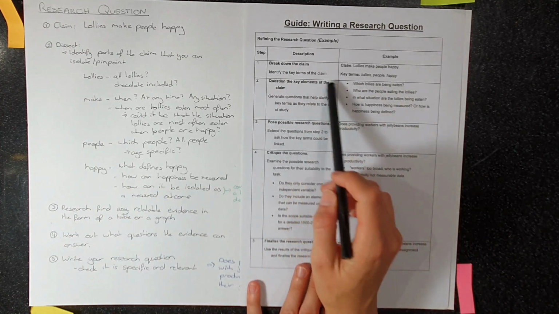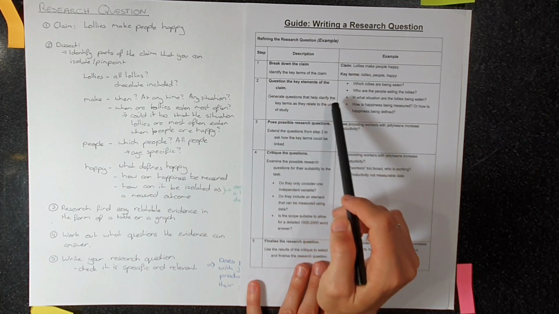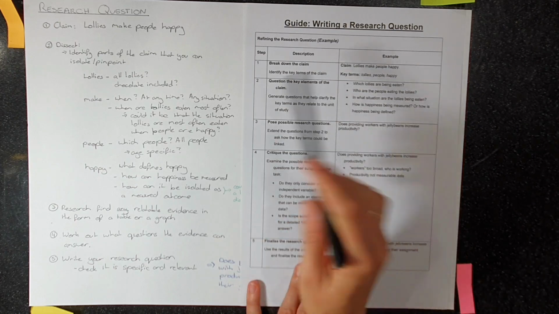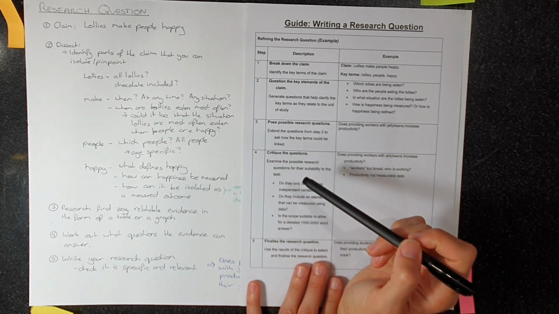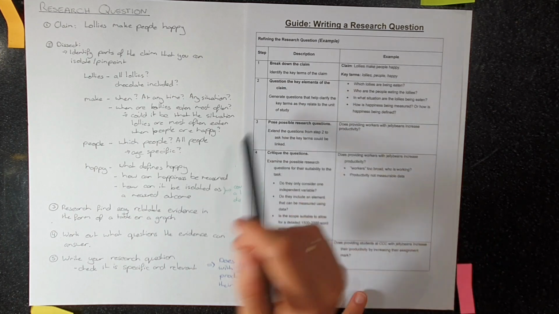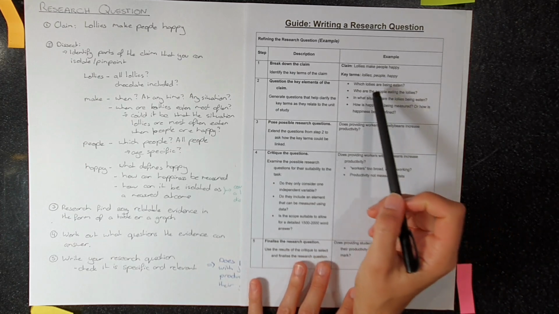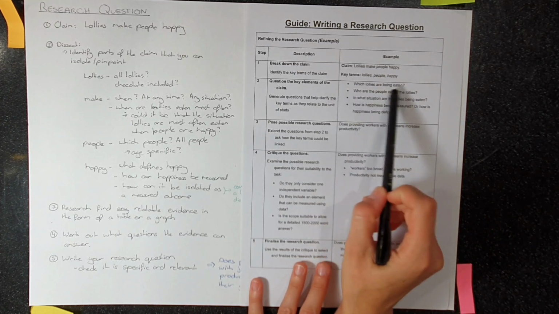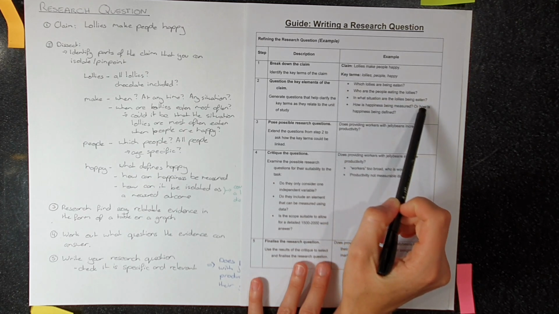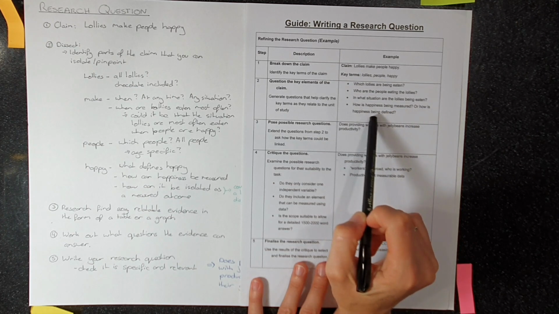Now we need to start questioning these elements in the claim. We're going to generate questions that help us clarify the terms as they relate to our unit of study. You're not doing any study on lollies, but you are doing units of work on evolution and genetics. So let's have a look. Which lollies are being eaten? Who are the people eating the lollies? In what situations are lollies being eaten? And how is happiness being measured, or how is happiness being defined?